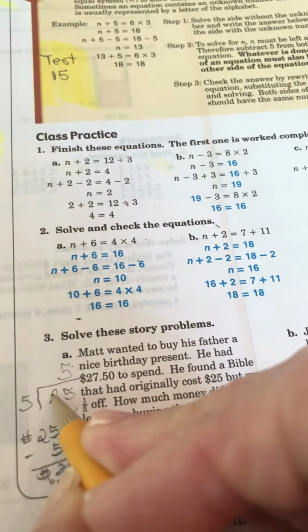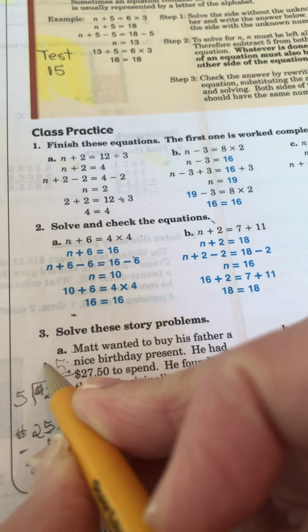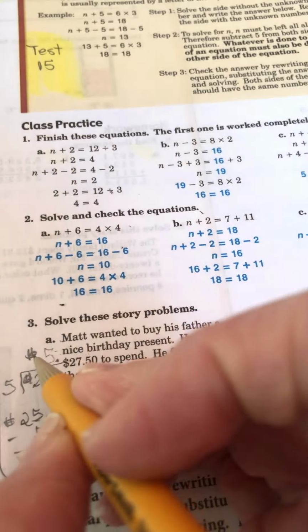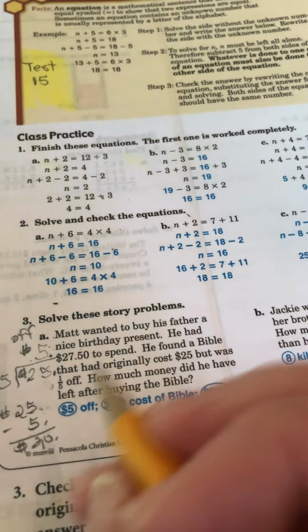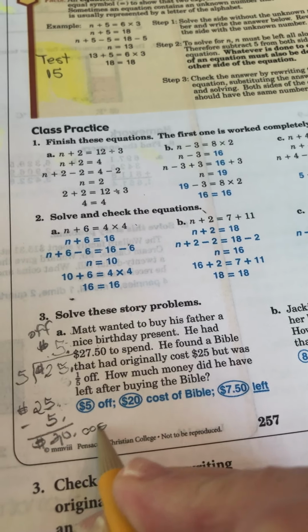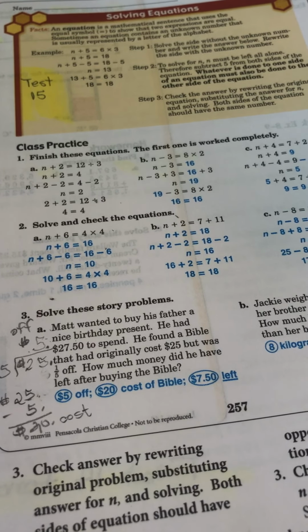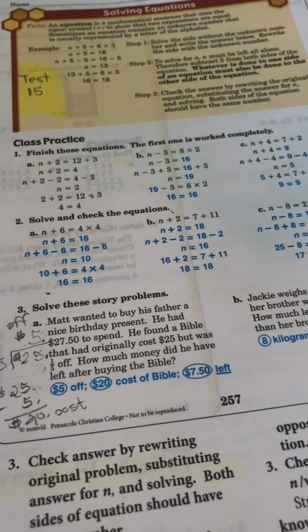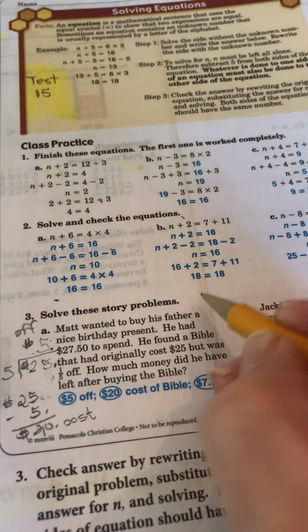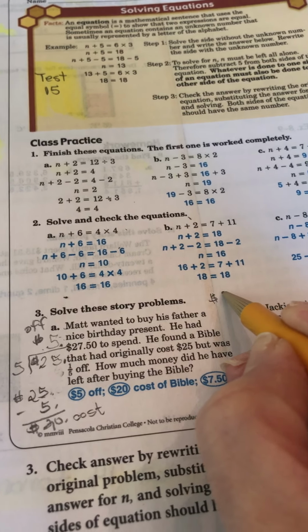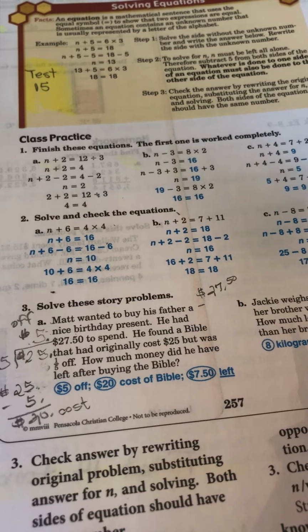Okay? This was a dollar sign as well, right? So you have $5 that's off, then $20 is the cost of the Bible, because 25 minus 5. And then how much money did he have left after buying the Bible? So how much did he have to start off with? He had $27.50. Okay? And how much did he spend, class?